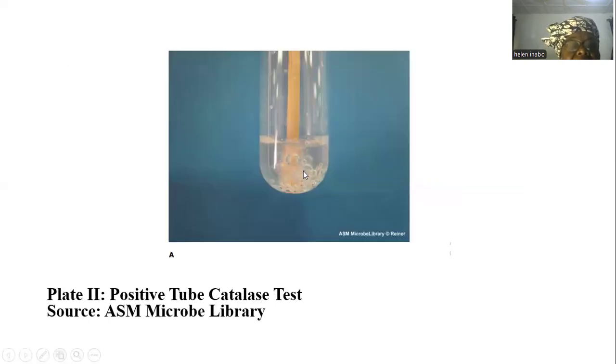Here is plate 2 showing the positive tube catalase test. Take note of the bubbling of the oxygen that is escaping following the breakdown of hydrogen peroxide by catalase.